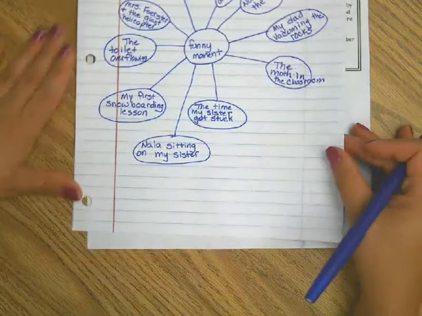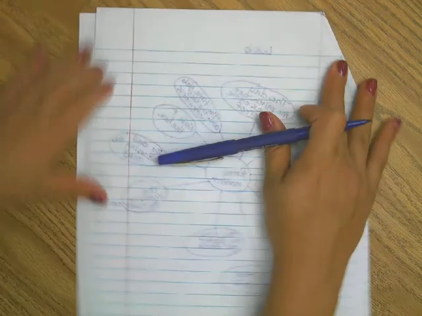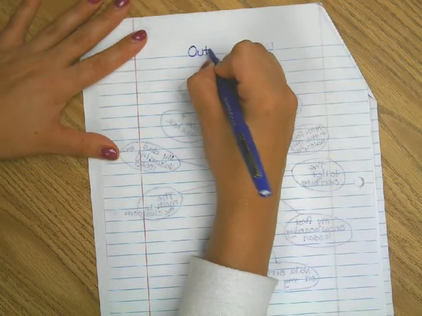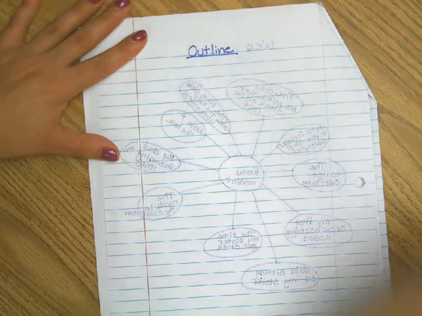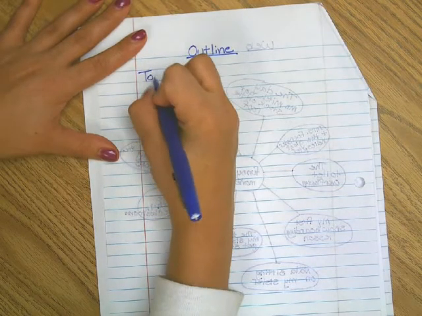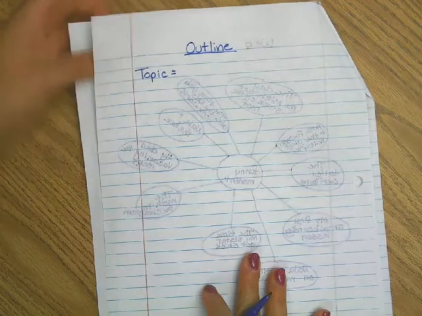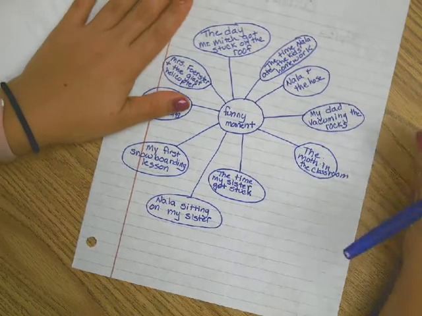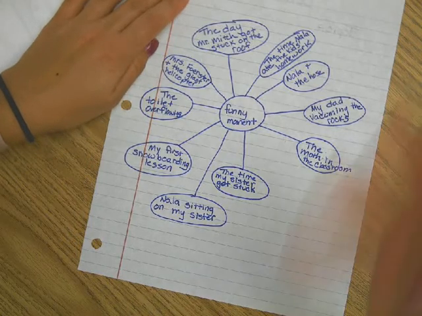All right, so I'm going to turn the page, and you can write on the back if you want. And we're on to Tuesday's assignment, which is outline. So I'm going to title my page outline. The first thing I'm going to do is topic equals. I have to pick my topic. So I'm going to look at all of my ideas. I'm going to pick the one that interests me the most, that I think I can write the most about.